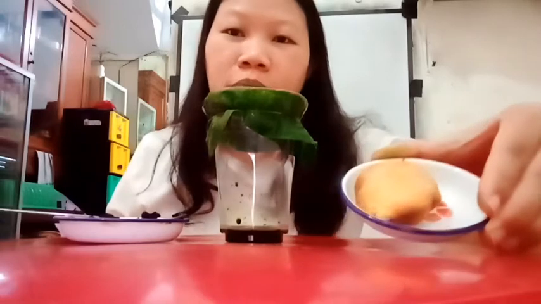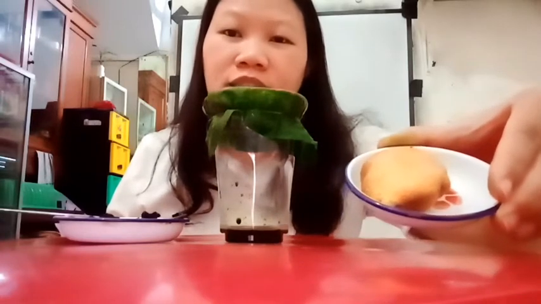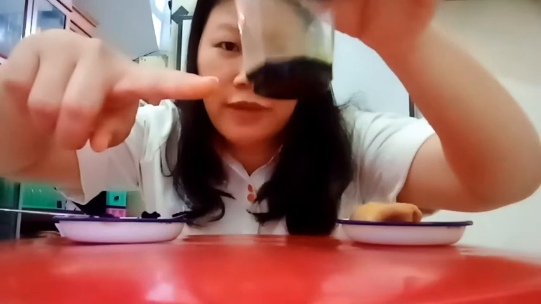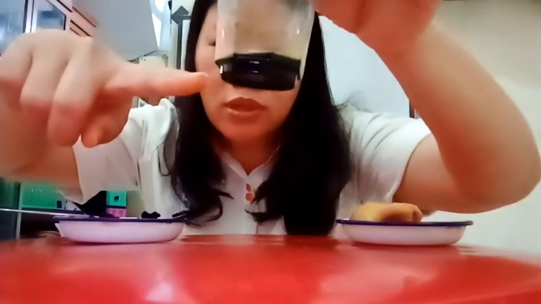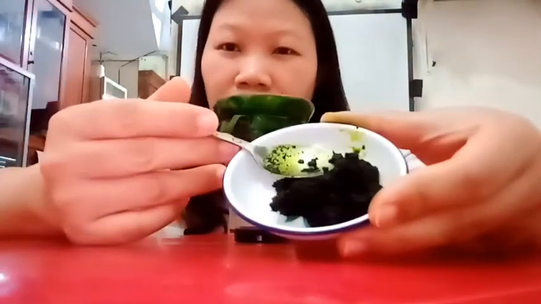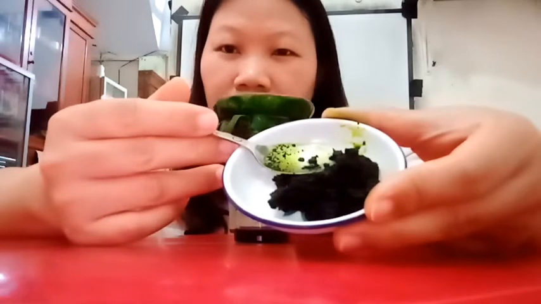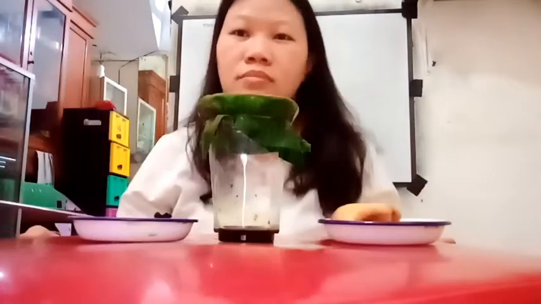This is the food before the digestion process starts. This is the food that is absorbed by the villi and goes to our blood vessel. This is how the food looks after the digestion process is complete.